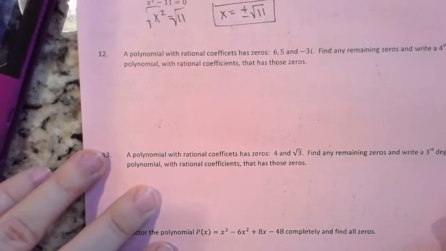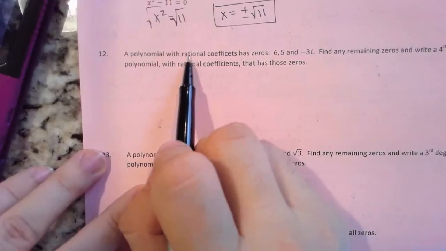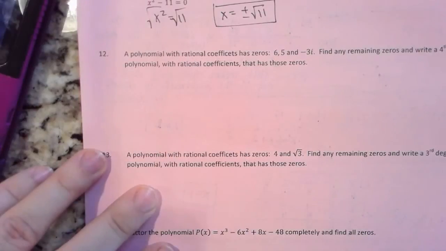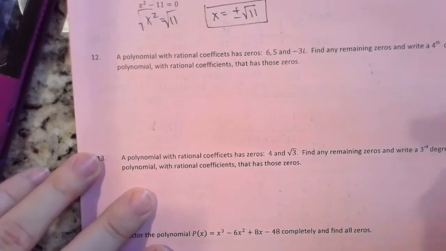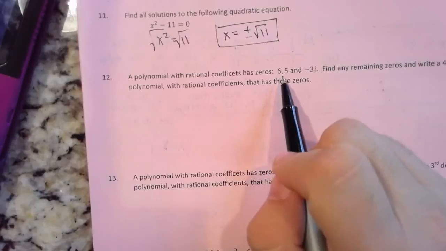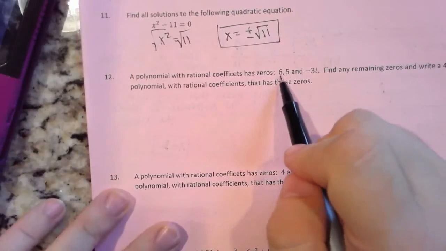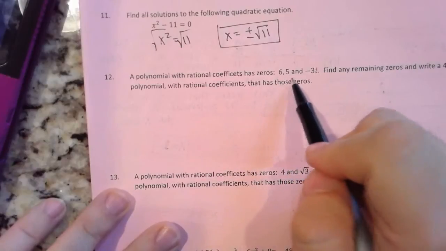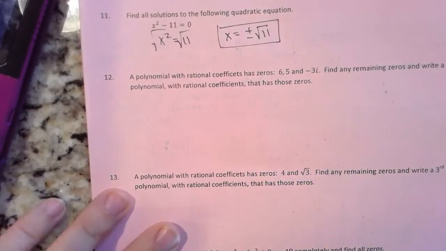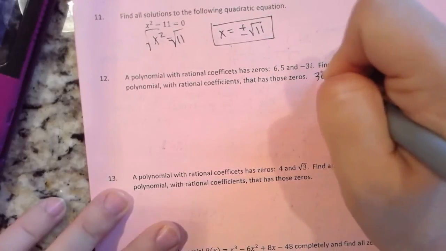Alright, next example, number 12. Polynomial with rational coefficients have the following zeros. Rational coefficients means there's not going to be any square root coefficients in your final answer. Find any remaining zeros. So this one right here, the 6 does not come with a match, right? 6 and negative 6 aren't necessarily on the graph together always. 6 and 5, they're both rational roots, so they don't have a partner that it comes with, but the 3i does. So the other root has to be a positive 3i.